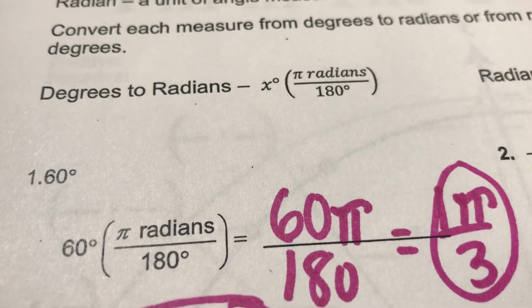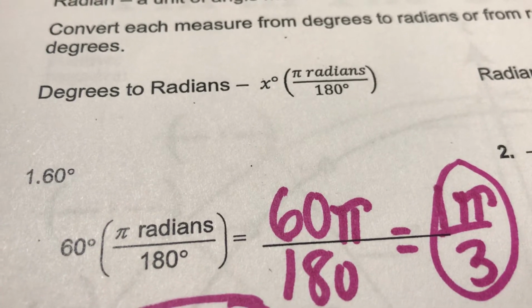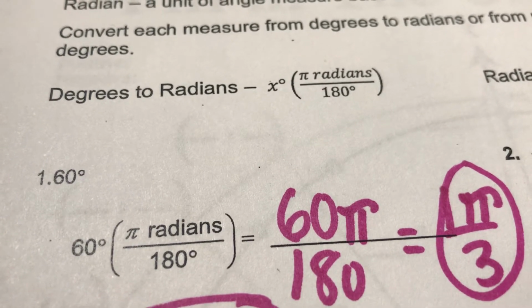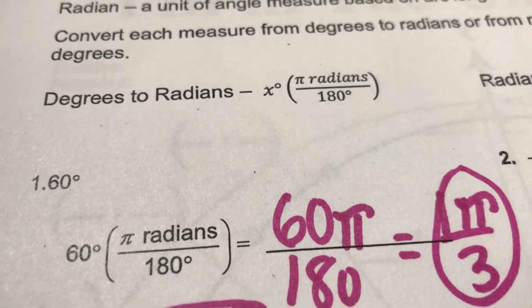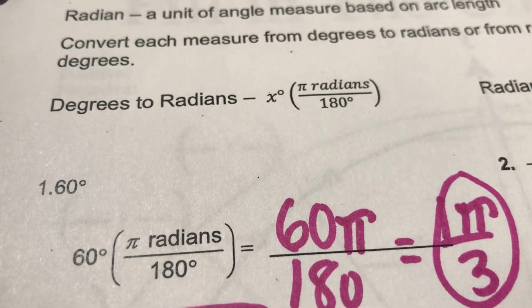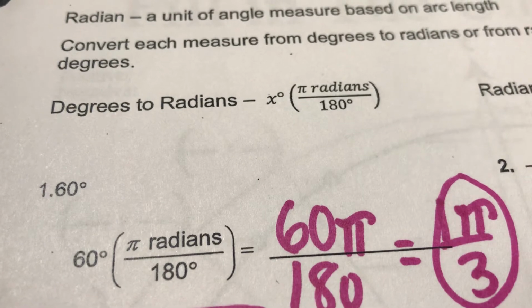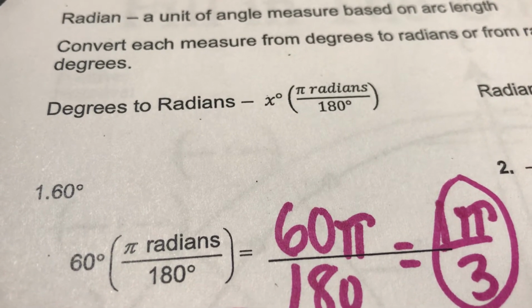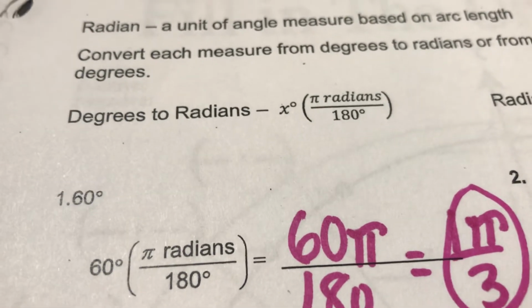I reduced it to 1 pi over 3. That's just reducing a normal fraction. 60 degrees in radians then is 1 pi over 3. Or you could say pi over 3. So those are the same thing. 60 degrees is pi over 3.